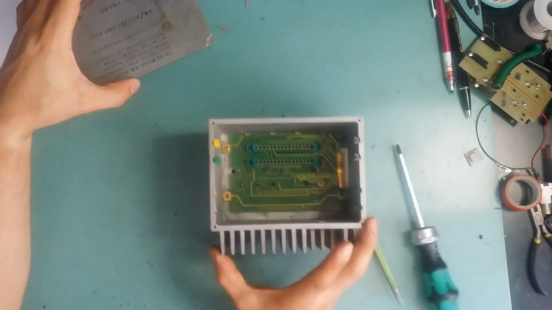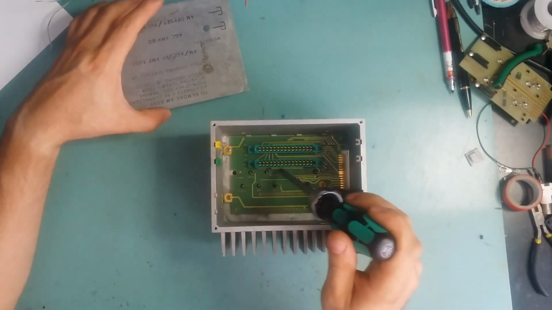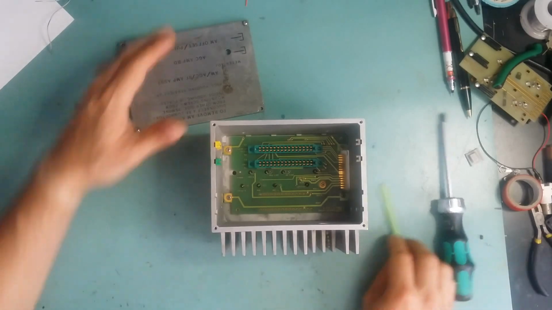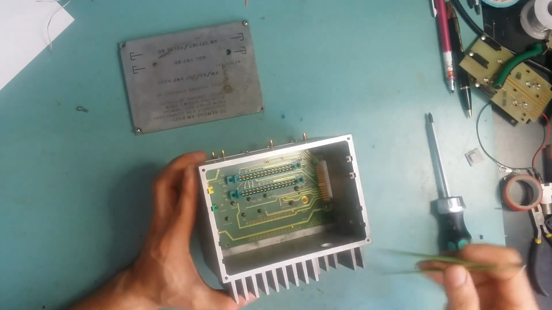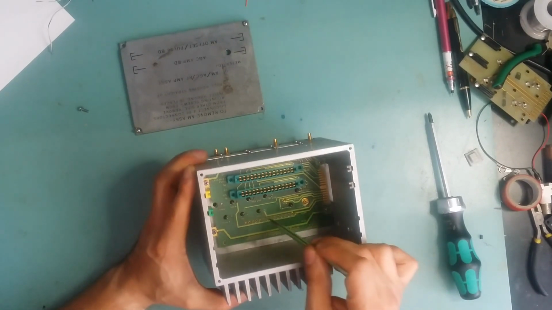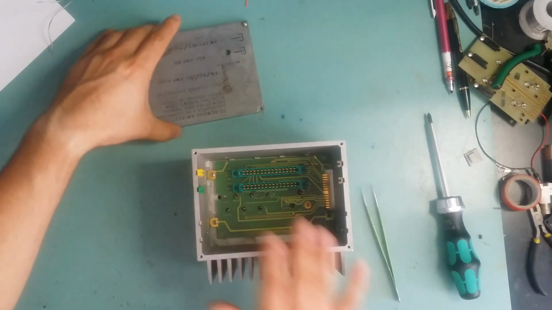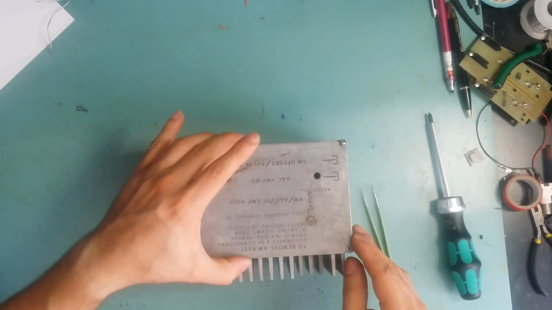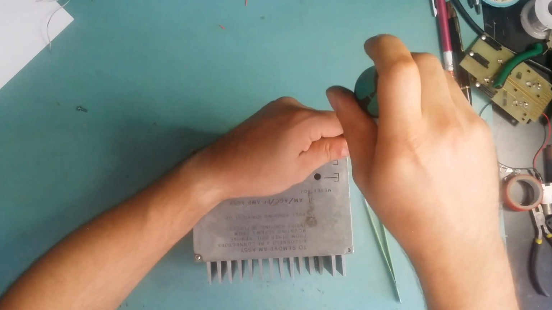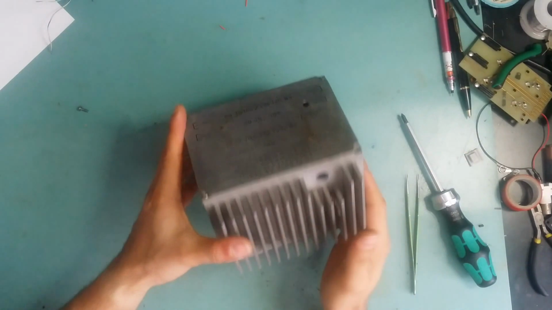Here, you can get optional boards to put inside. Again, you got the connectors here for the supply voltage, and it's all been indicated. So you got plus 44, plus 20, minus 20, plus 5 volt, minus 5.2. So I don't need this section of it. Okay, so that's that.